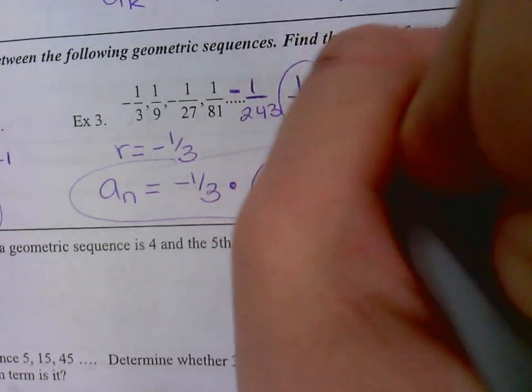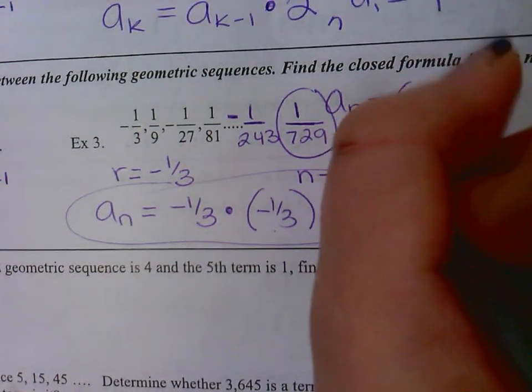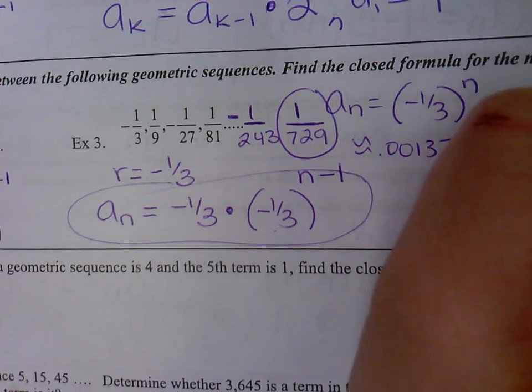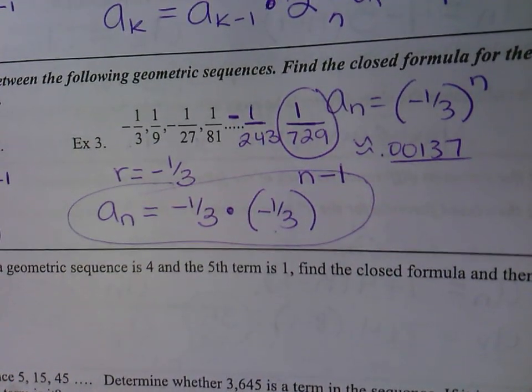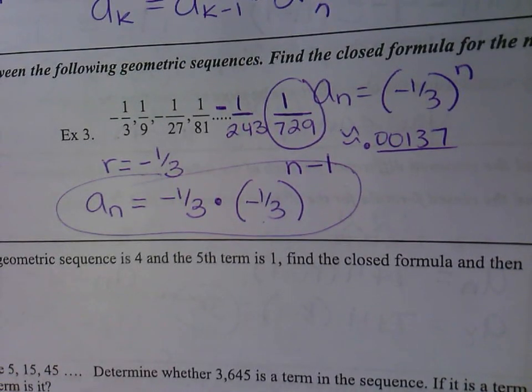So to me, it's nicer to write it as 1 over 729. If you type the formula in, you'll get the decimal 0.00137. So if you typed it in and got that, you got the same answer. But I think when it's a fraction, it's kind of nice to be able to see the pattern and see that that fits in order.